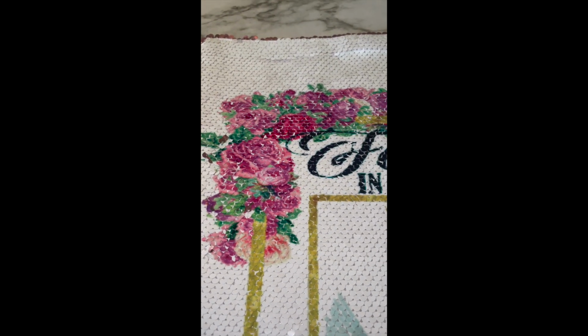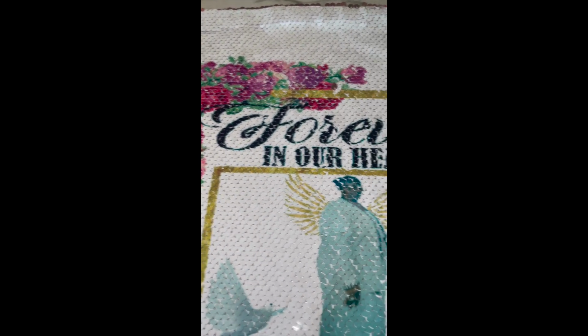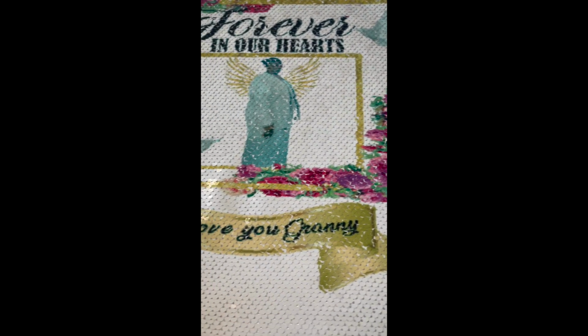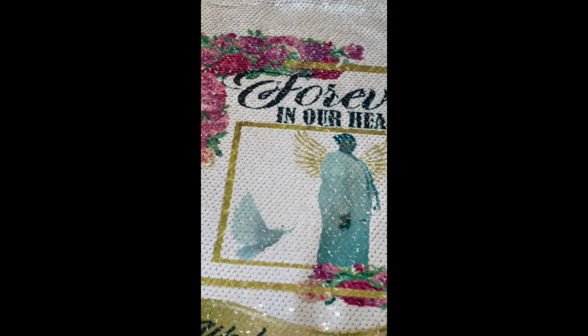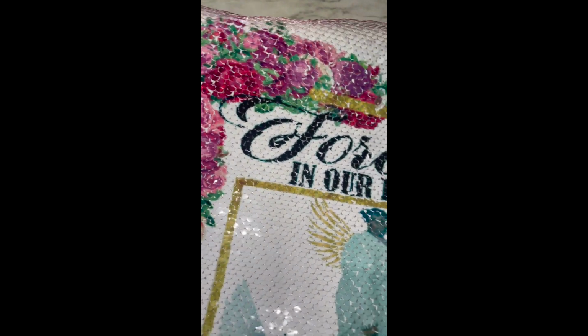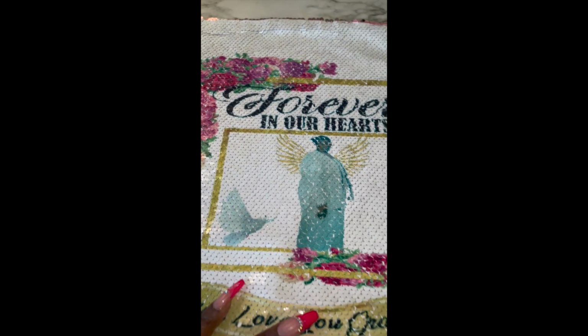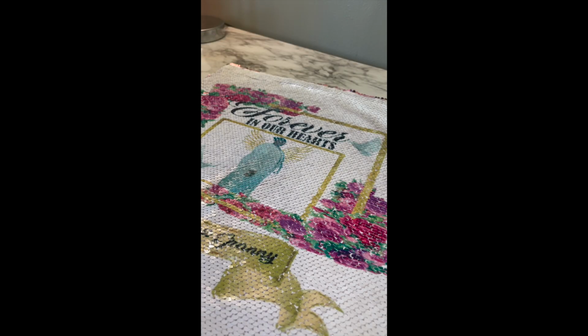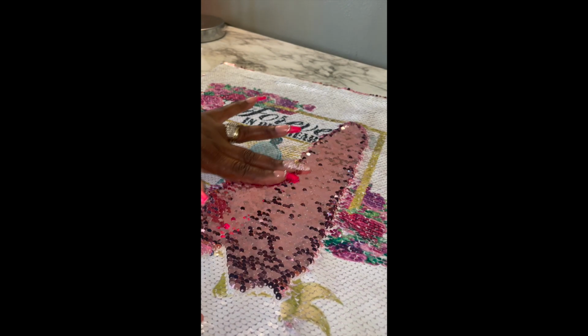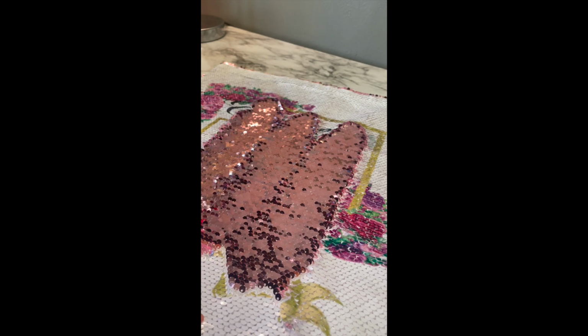And here is the final result from the pillowcase. As you can see, it came out beautifully. And you can go back and forth like this without messing up the design.